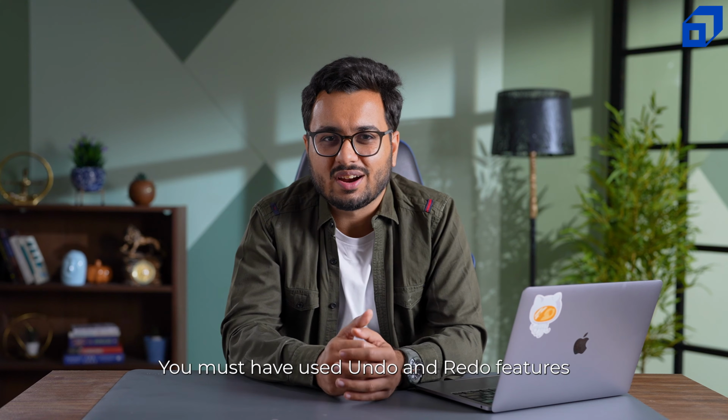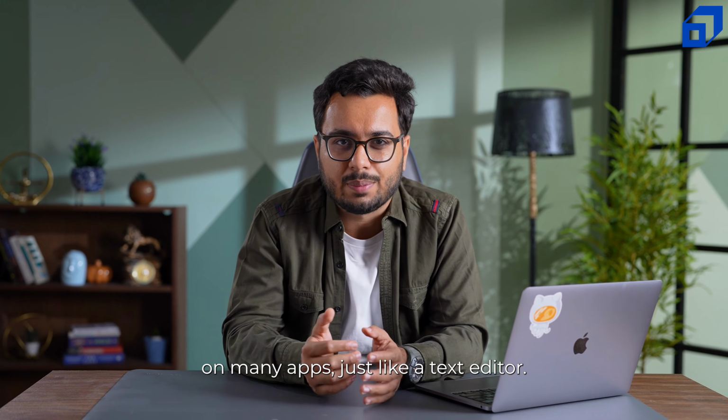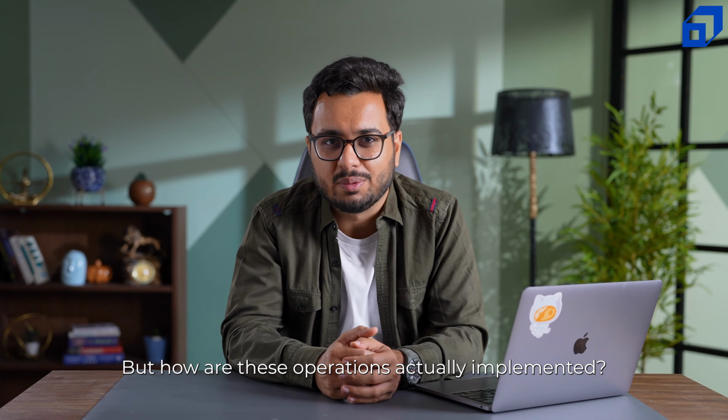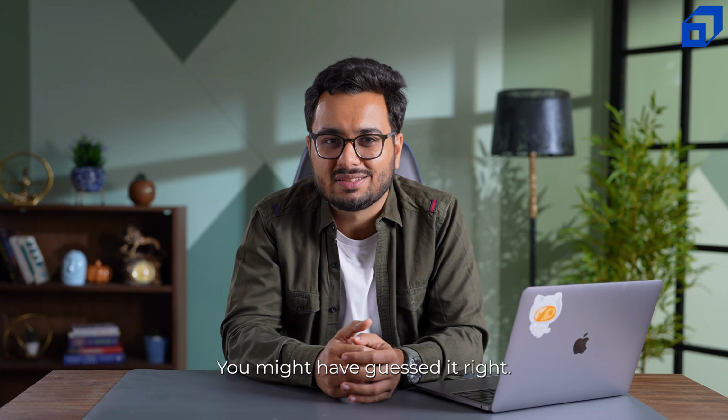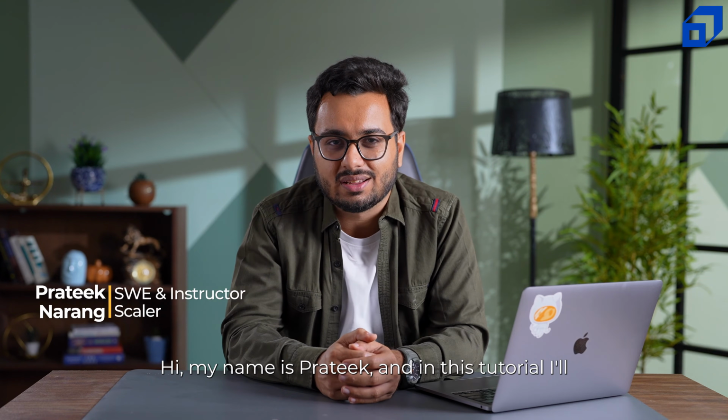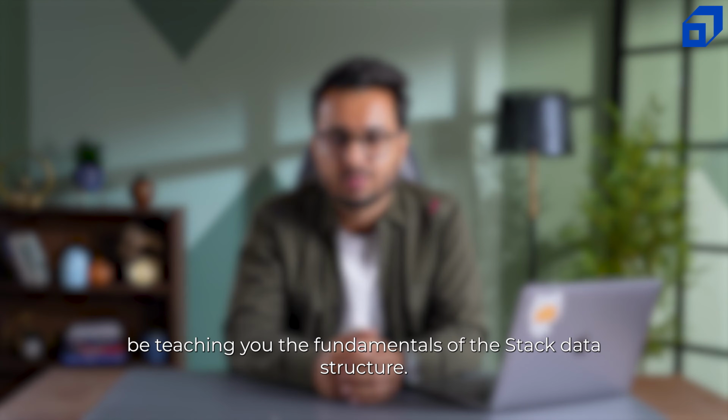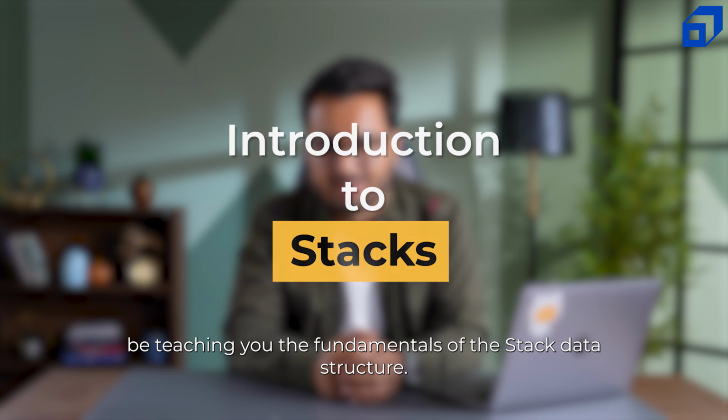You must have used undo and redo features on many apps, just like a text editor. But how are these operations actually implemented? You might have guessed it right, they use a stack. Hi, my name is Pratik and in this tutorial I'll be teaching you the fundamentals of the stack data structure.